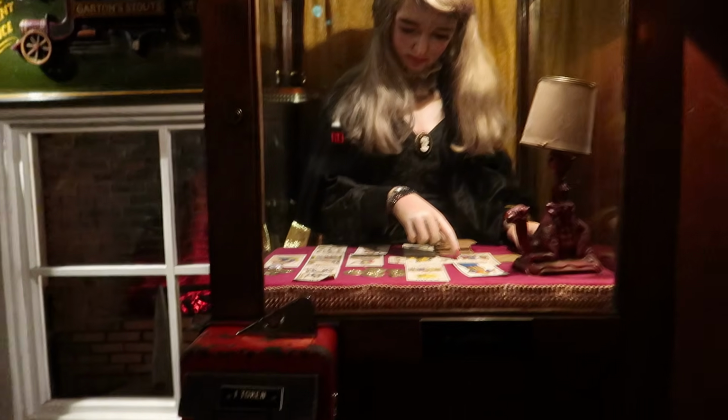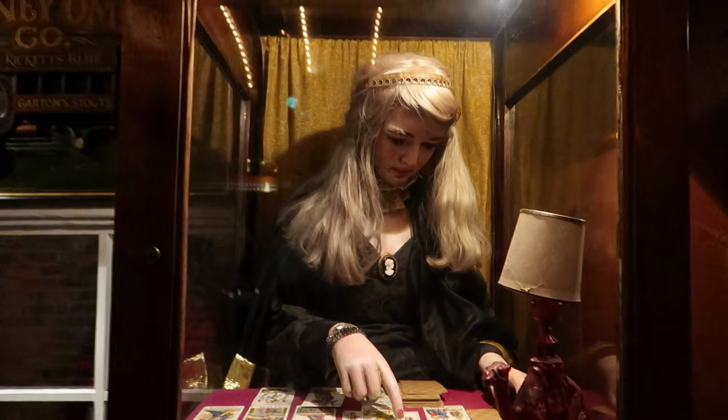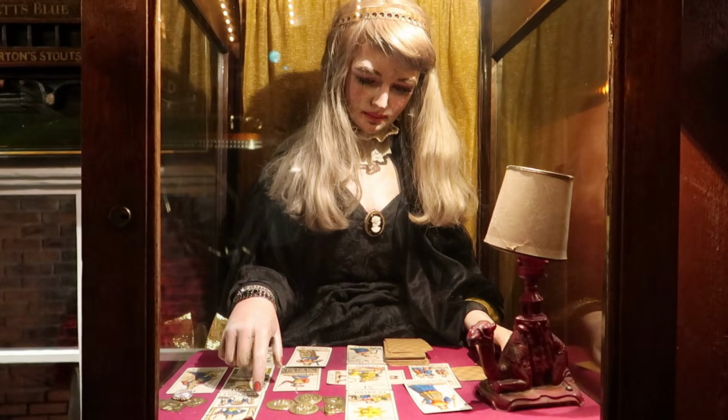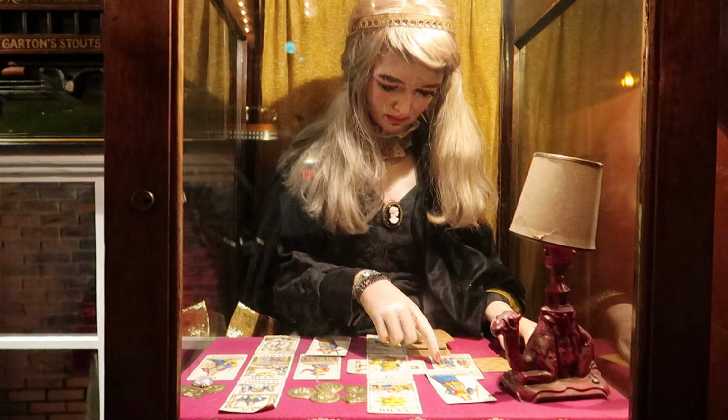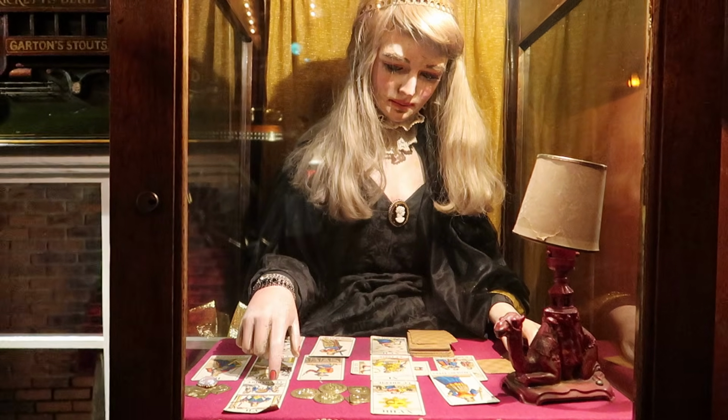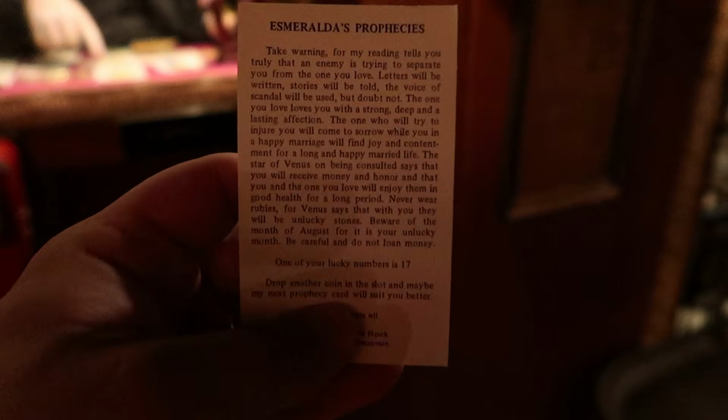Fortune read by Miss Esmeralda here. See her moving. Here's my prophecy. This display is known as the Hillbilly.